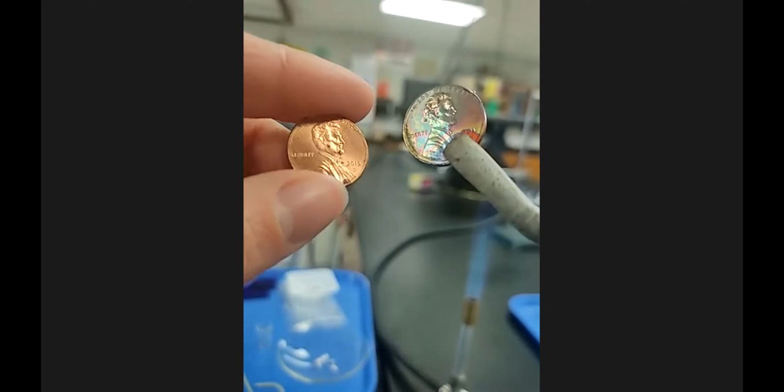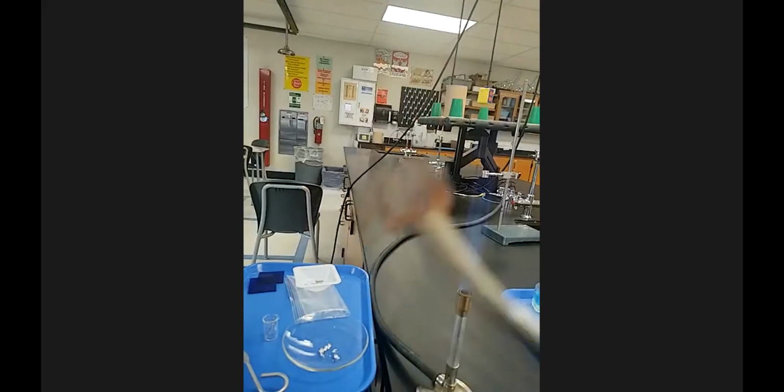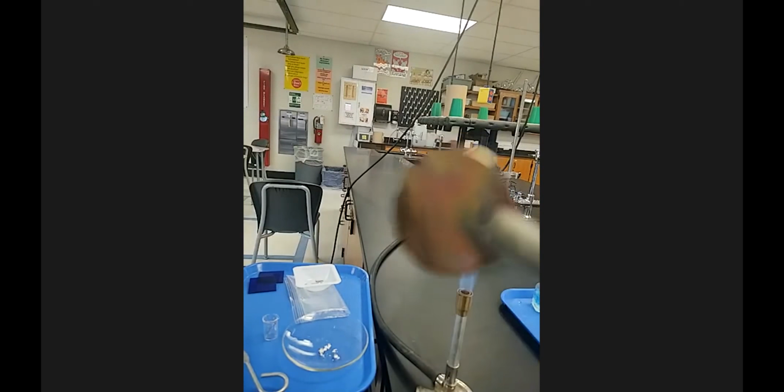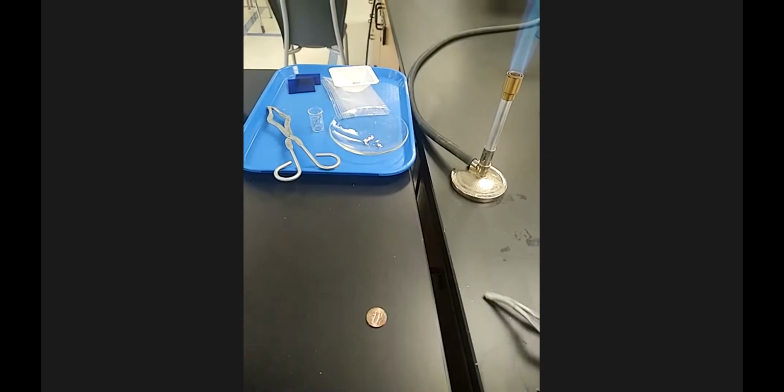Normal coppery Abe, techno Abe. Normal Abe, techno Abe. Multicolored Abe. He's like, this is evening Abe with his different colors. And then I also want to show you, I'm going to take, let's see if it's still hot. It's hotish. So you can feel it. All right, so I'm going to set it down on the slate for a second. Let it cool, but let me grab the penny that I was holding.